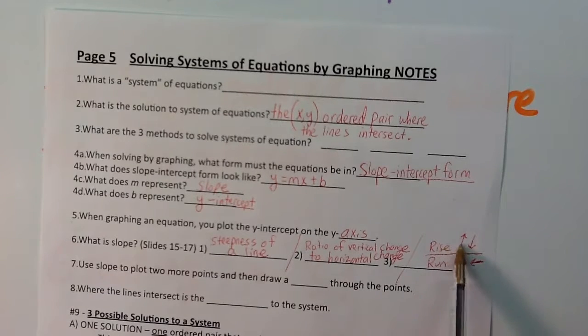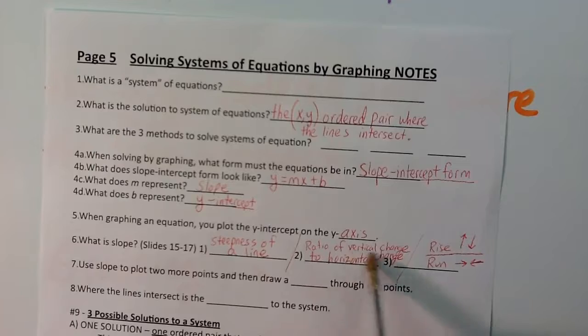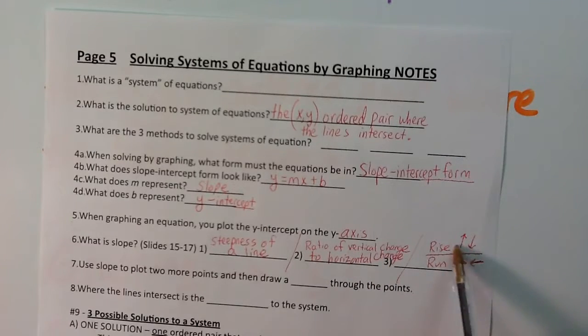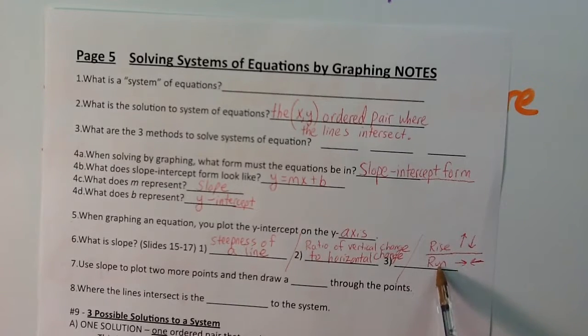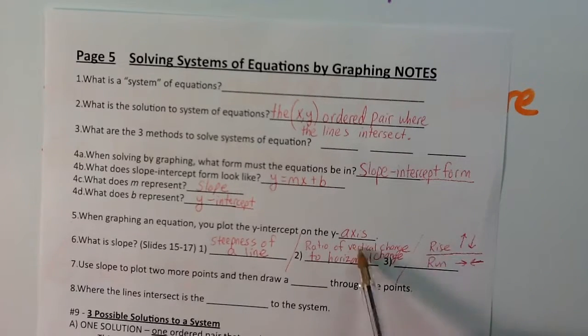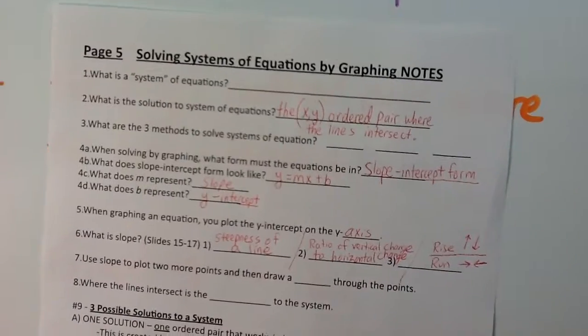Rise means, from one point to the next point, are we going up or down? If we're going up, that is positive. If we're going down, that is negative. That is the rise, or the vertical change. The bottom number, the denominator, is the run, which means we're going right or left. If we go right, that's positive. If we go left, that is negative. So the bottom is the ratio of the horizontal change, the side-to-side change in the slope of the line.